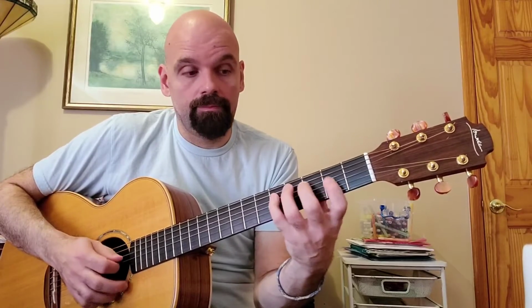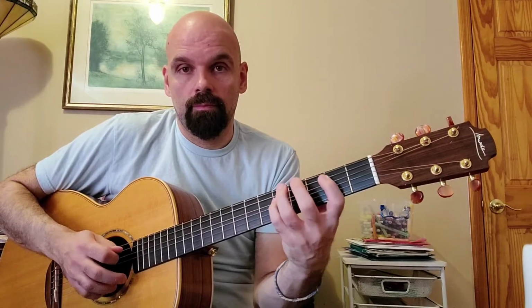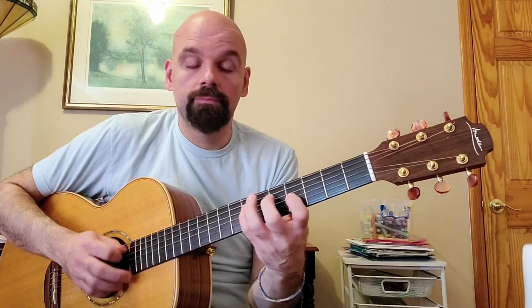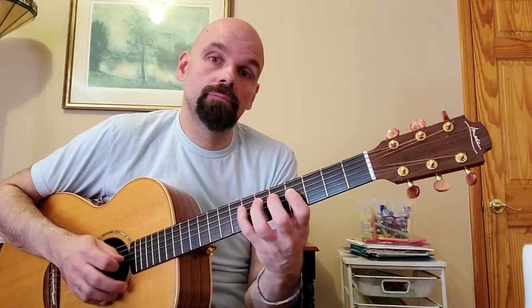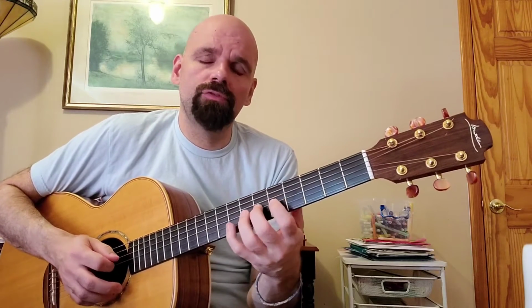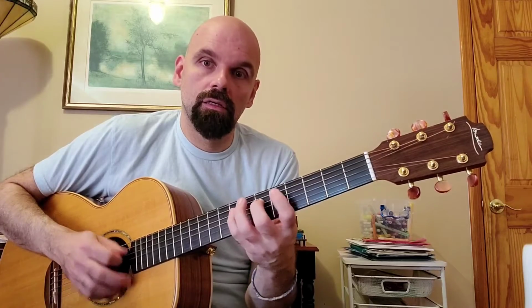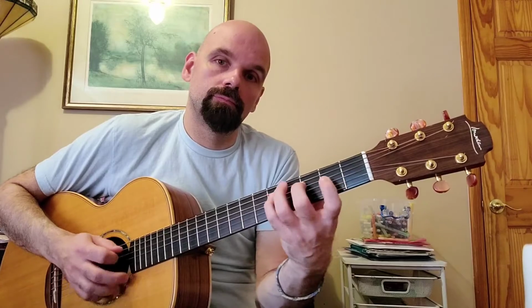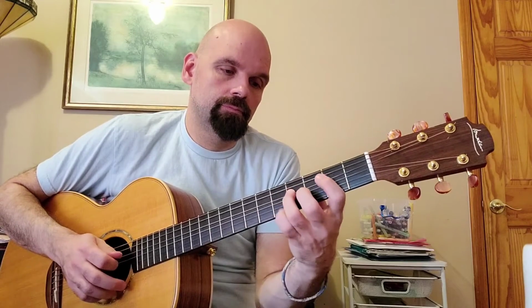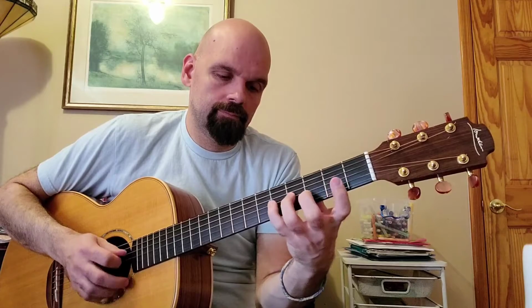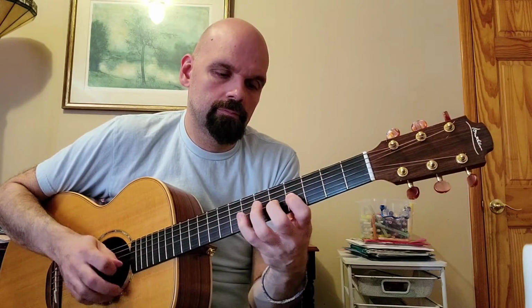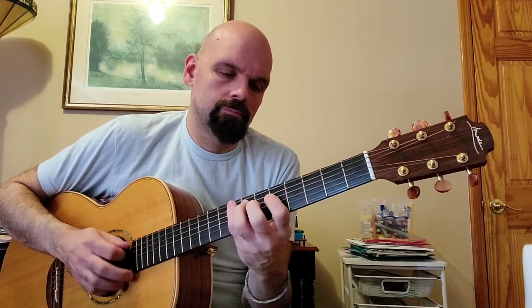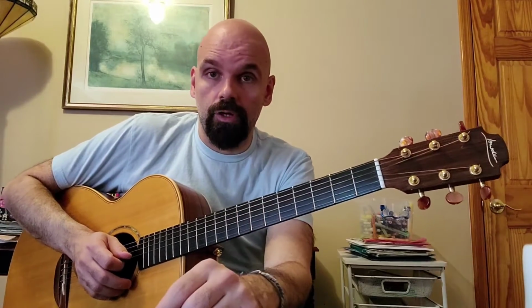G major up and down. Then D7 up and down to the third of B. E major up. And then probably E flat 7 down to the third of C. So let's do all the scales. 1, 2, 3, 4. So that's the scales for the bridge.